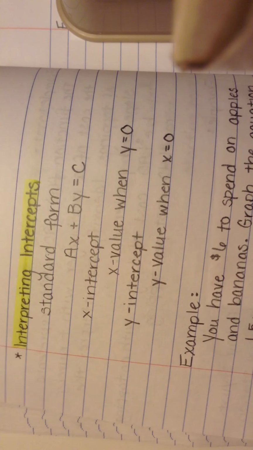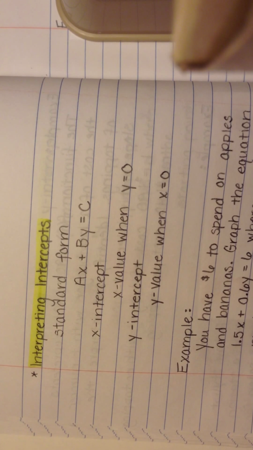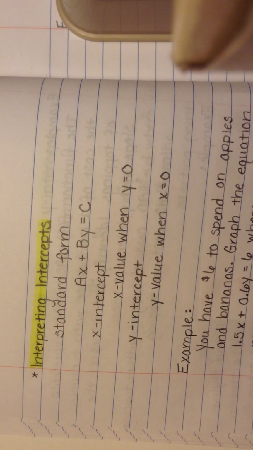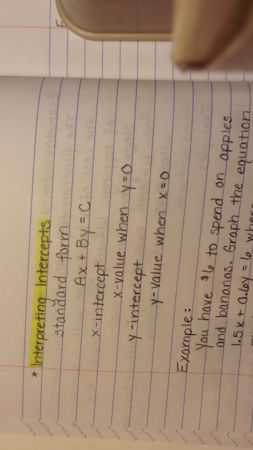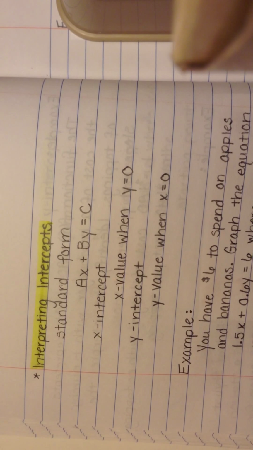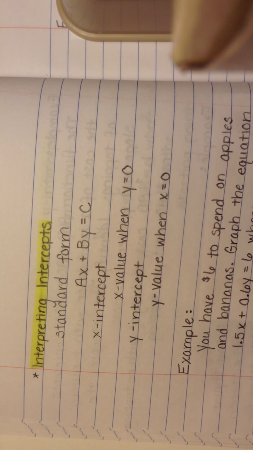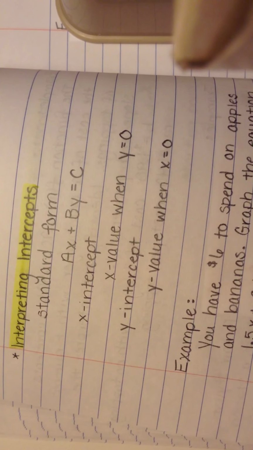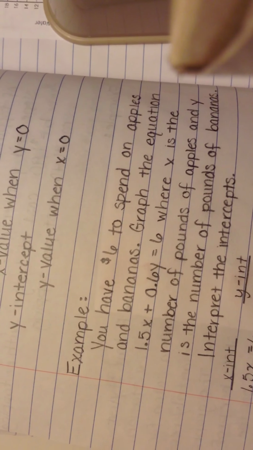So let's recap that one more time now that you have it jotted down. The x-intercept is where y equals 0. So our y value is nothing and it's fully x. Our y-intercept is where x is 0, where we have nothing for x and the only thing we're looking at is y. Let's take a look at a sample to see the context of the situation.